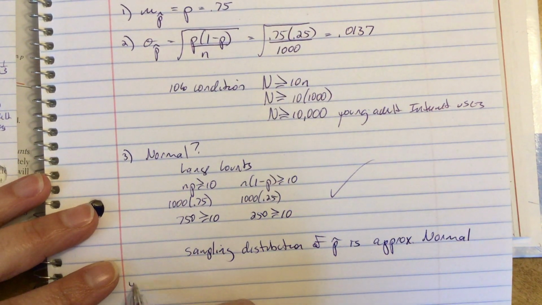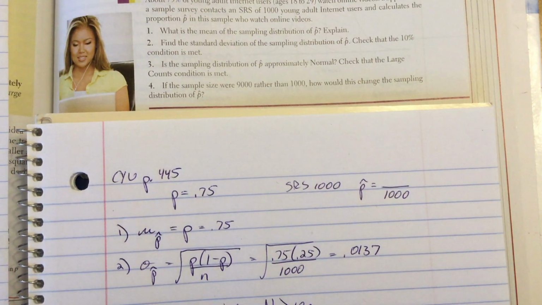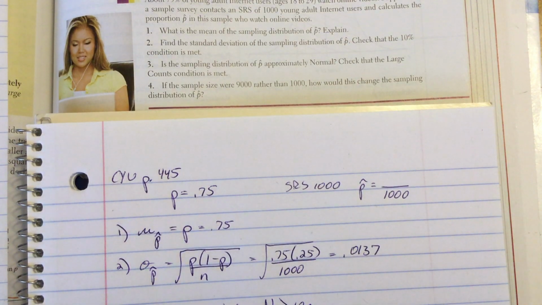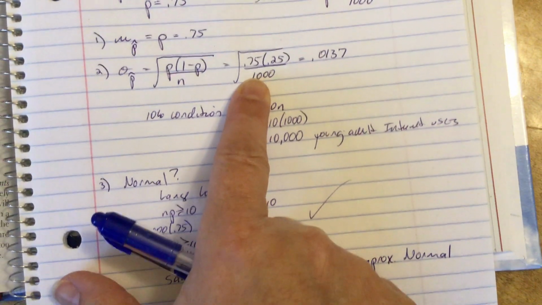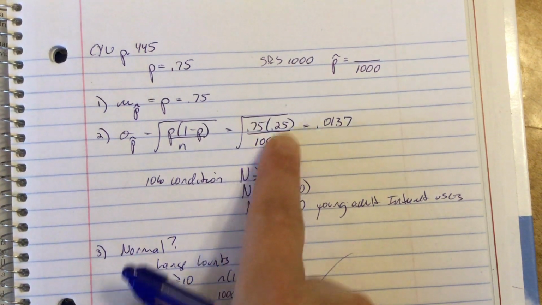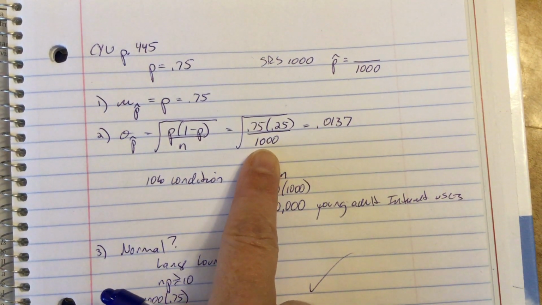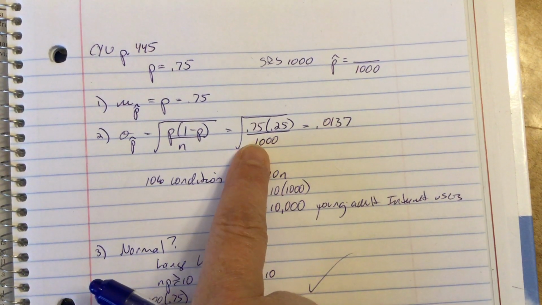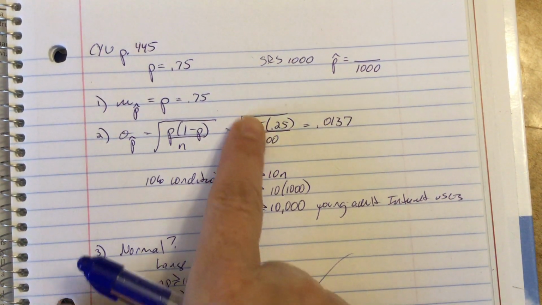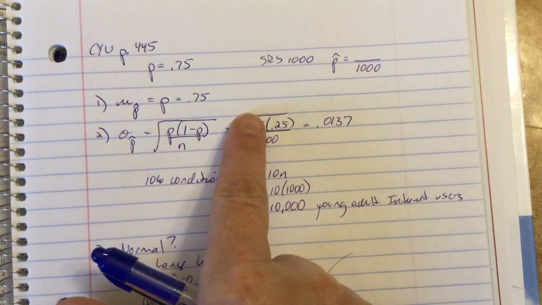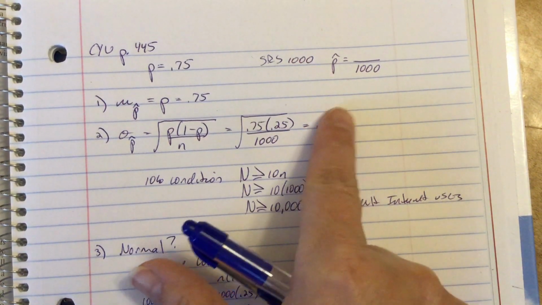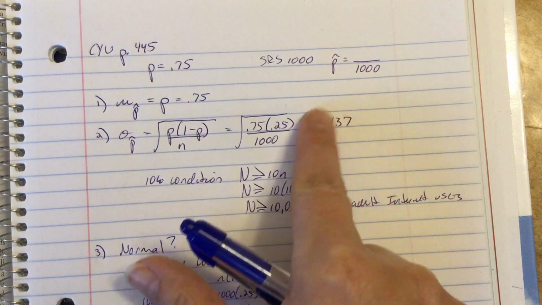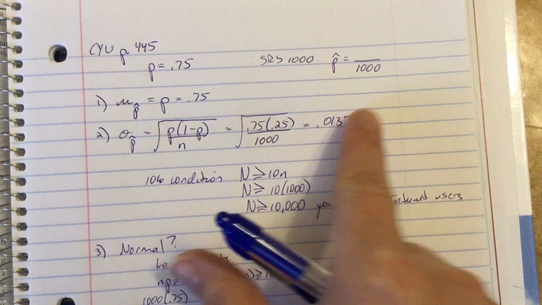The last question says, if the sample size was 9,000 rather than 1,000, how would this change the sampling distribution of p hat? Well, I could just change this to 9,000 and recalculate, which I'm going to do. But if you think about it, I would multiply the sample size by 9, and the square root of 9 is 3, so everything else being the same, that would cut the standard deviation down to 1/3 of that.